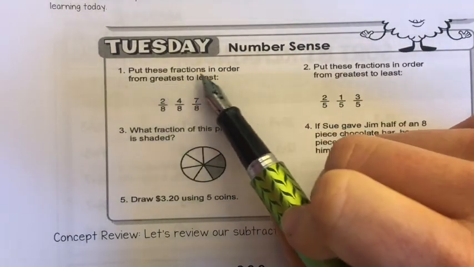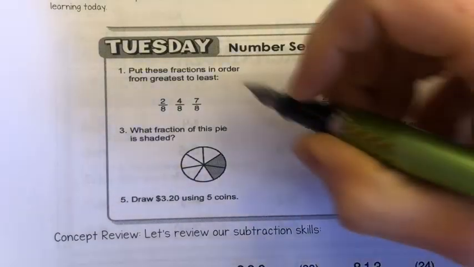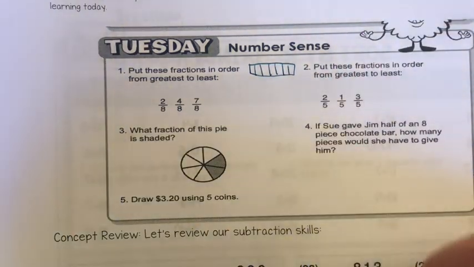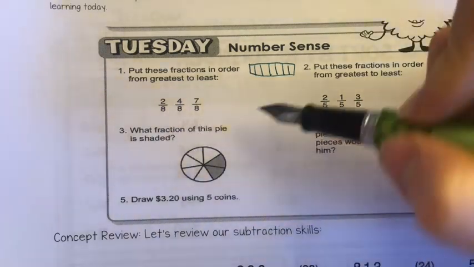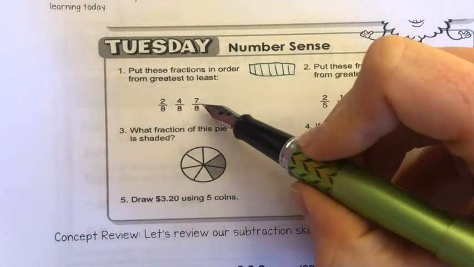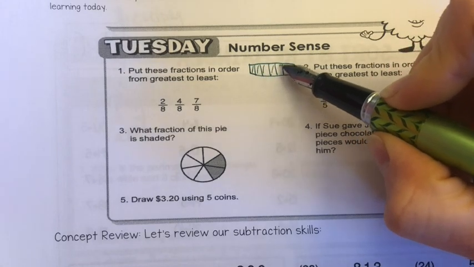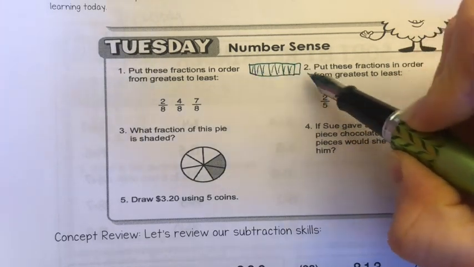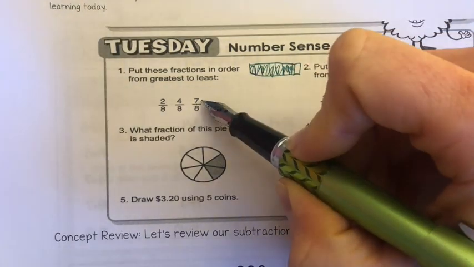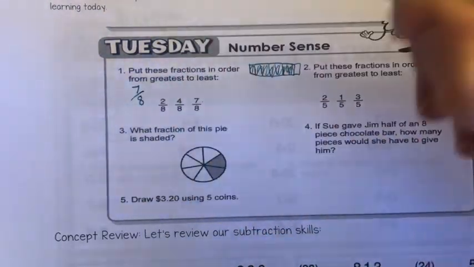Okay, put these fractions in order from greatest to least. So greatest is the biggest chunk. Imagine that this is a chocolate bar, and it's broken into 8 pieces. Which is the greatest, the biggest chunk of the chocolate bar, and which is the least, the smallest chunk? The greatest part would be the one with 7. 1, 2, 3, 4, 5, 6, 7. 7 of the 8, that's the biggest one, right? So the numerator that's the biggest, so 7/8 is your biggest, your greatest fraction.